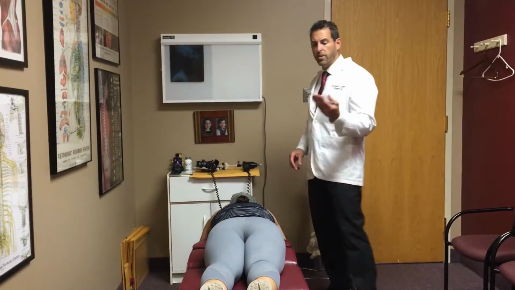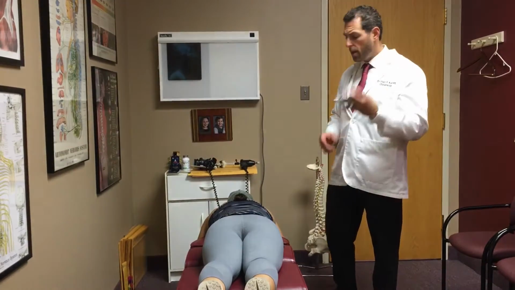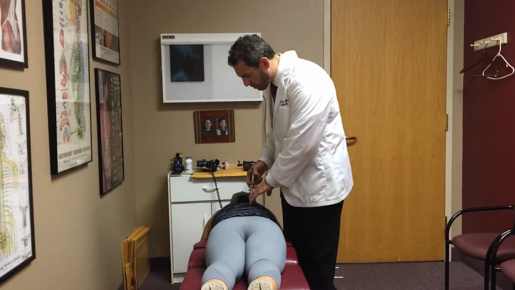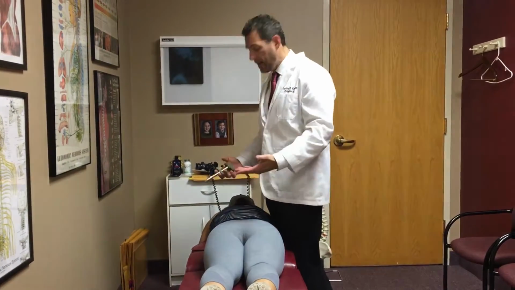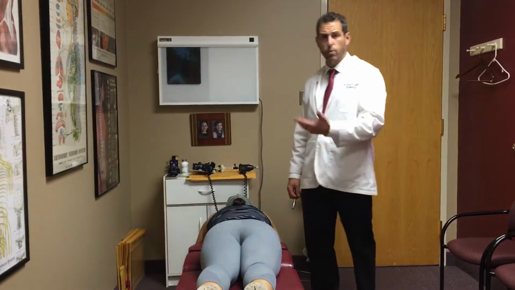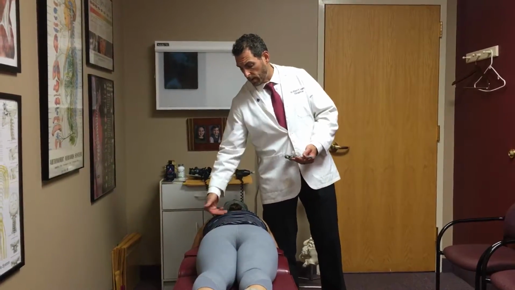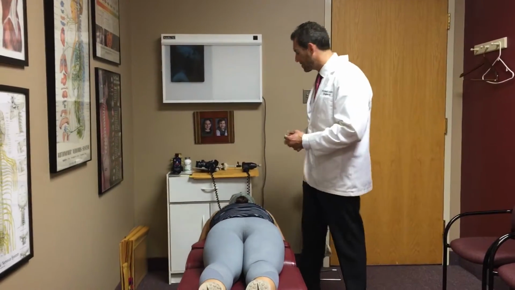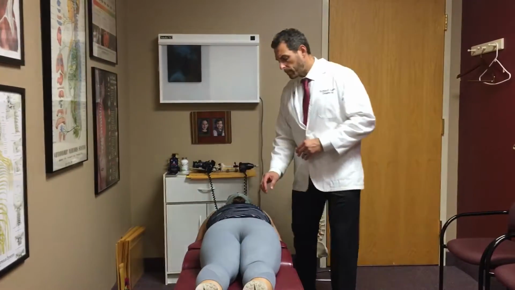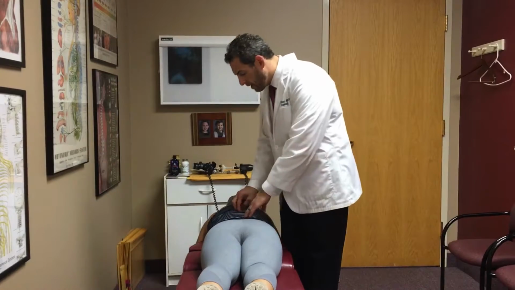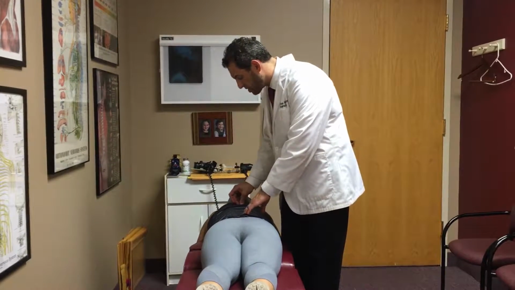I also have an instrument called the activator, which I can use on the spine on individual vertebrae or ribs, if I need to adjust those as well, because that's something we'll look at during the evaluation too. Sometimes a rib can be out of alignment, which can cause discomfort in people's backs as well.